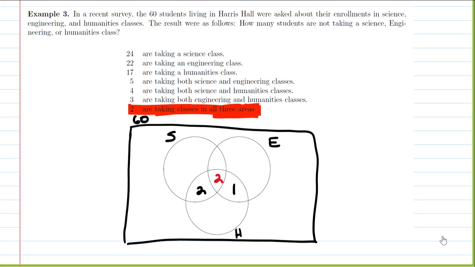We keep going. 5 are taking science and engineering. So we're probably getting the hang of this by now, but that's science and engineering. And how many people need to be in that intersection? Yeah, 5 total, so 3 are going to go here. Perfect. So now we've figured out these parts. We can use the top 3 to finish filling in our Venn diagram.